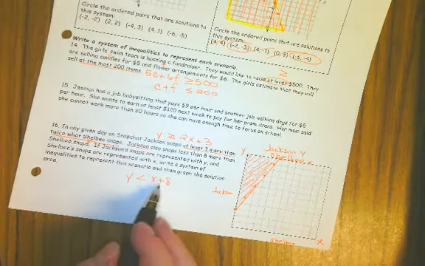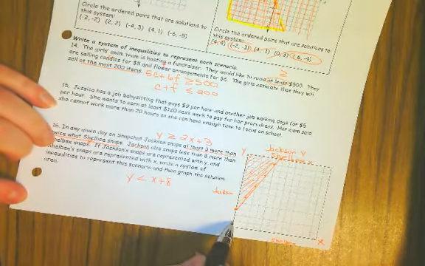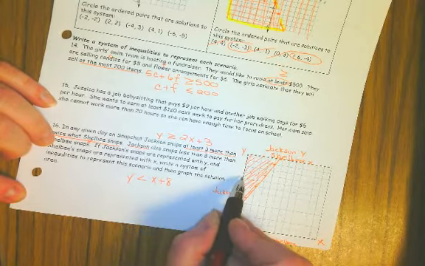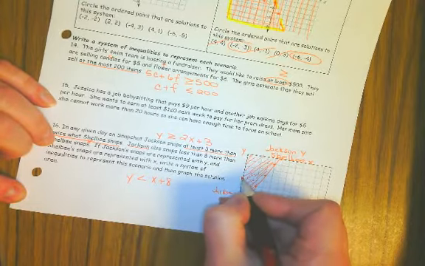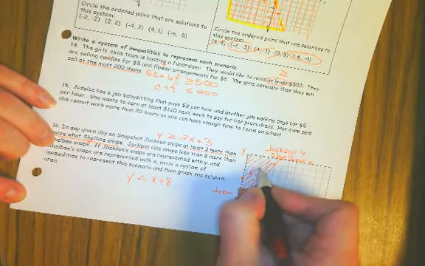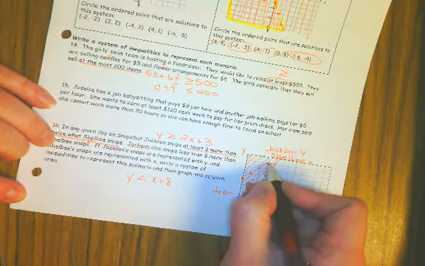Okay. Now the next one is going to be at 8. So I'm going to start at 8. 1, 2, 3, 4, 5, 6, 7, 8. My slope is 1. So rise 1 over 1, rise 1 over 1, rise 1 over 1. And this will be a dashed line.